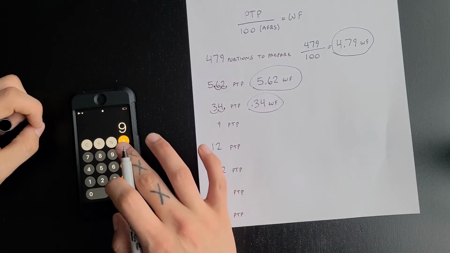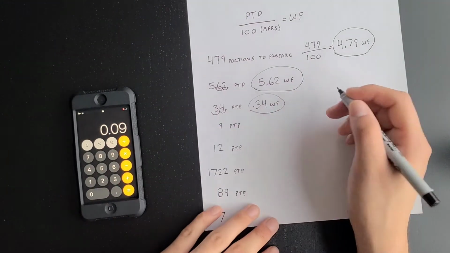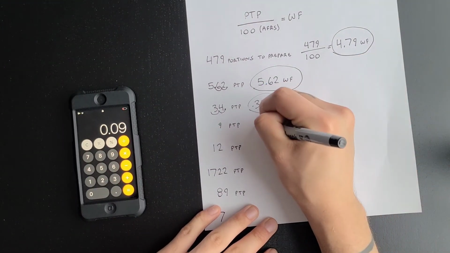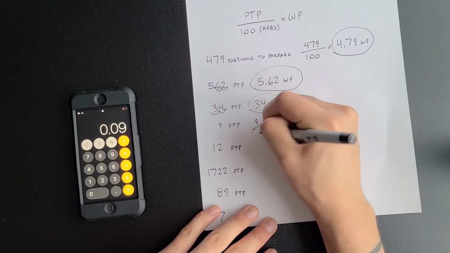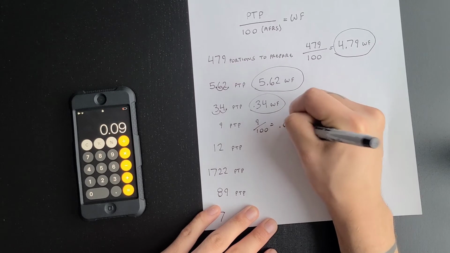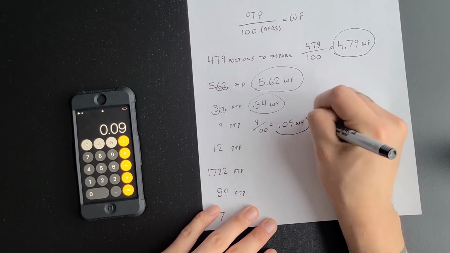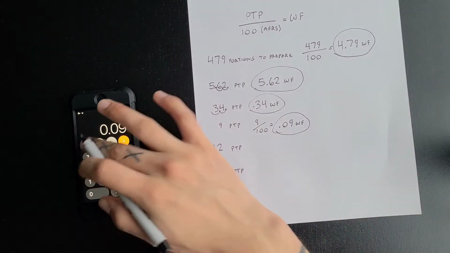So 9 divided by 100, 0.09. So of course, your portions to prepare were 9, you just divided by 100, which equaled 0.09. So that would be your working factor for this one.